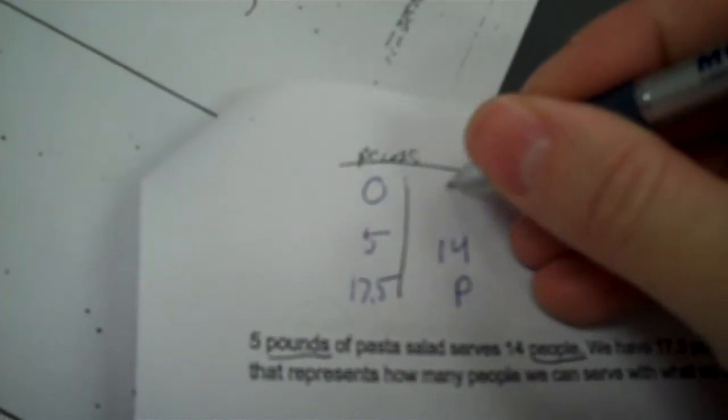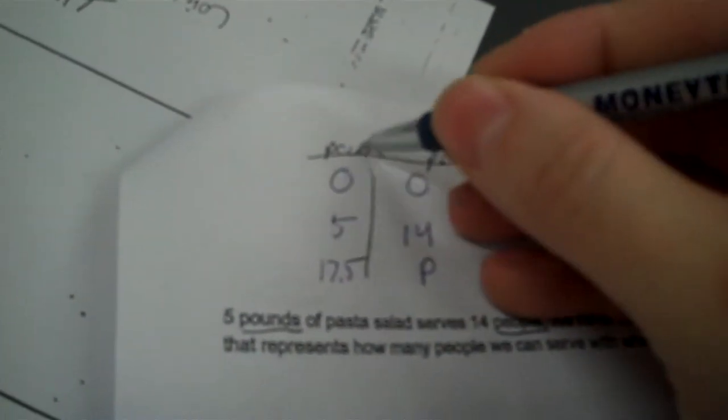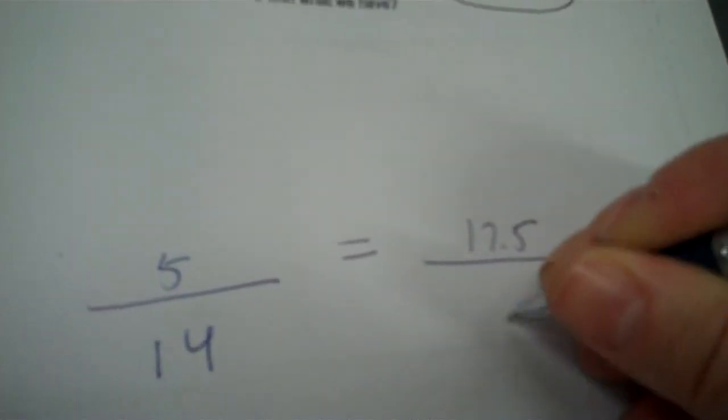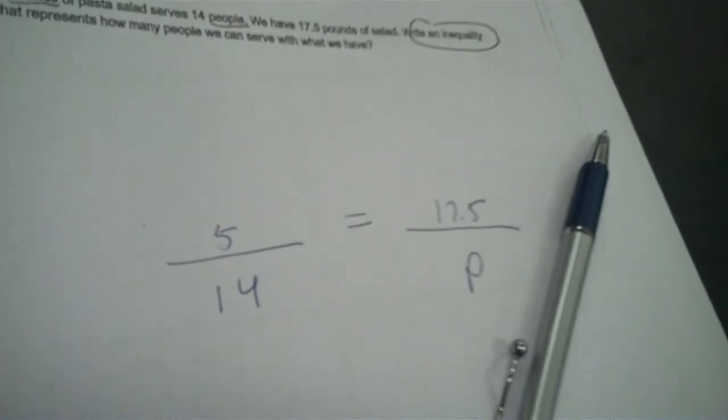Now, if you have 0 pounds, you can't serve any people. So when I have those zeros, that means I go to a proportion. I simply go 5, 14, and then 17.5, P, in the same order. Now, cross multiply and divide: 14 times 17.5.